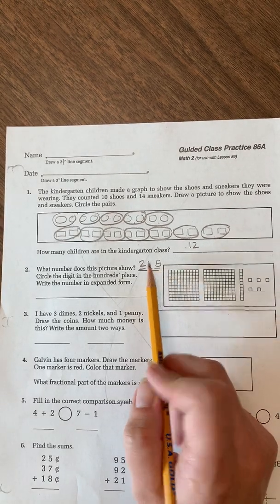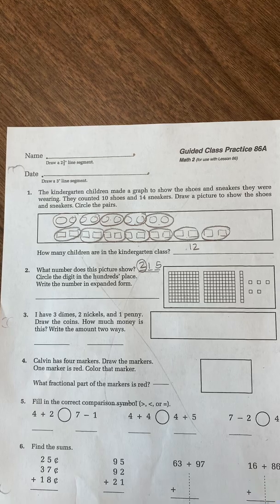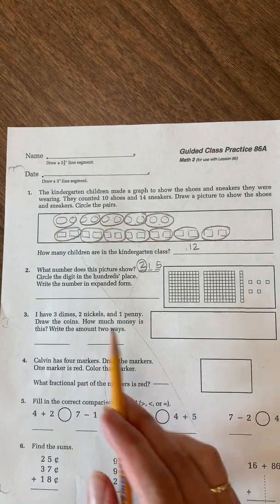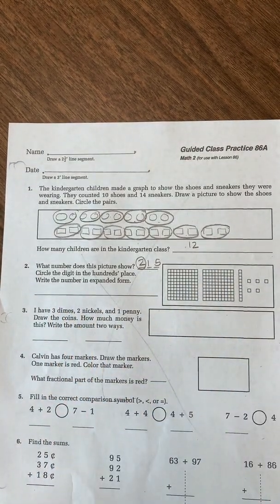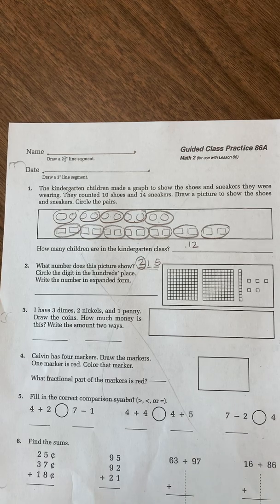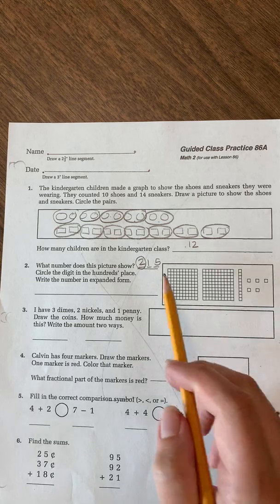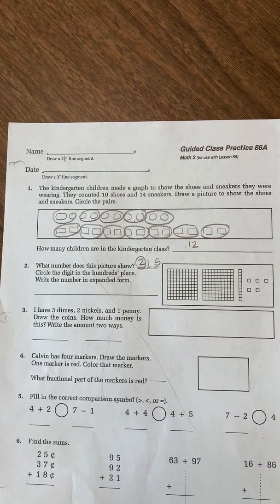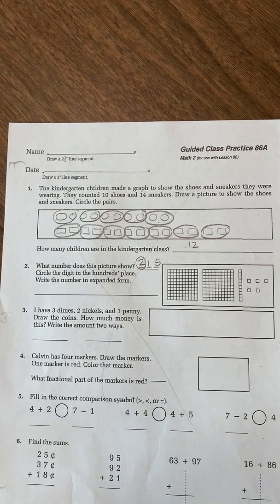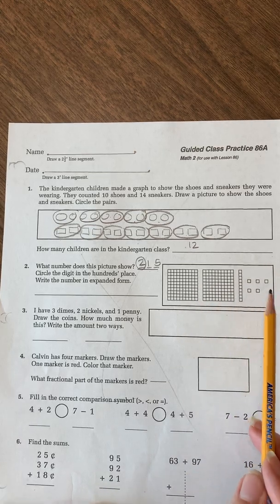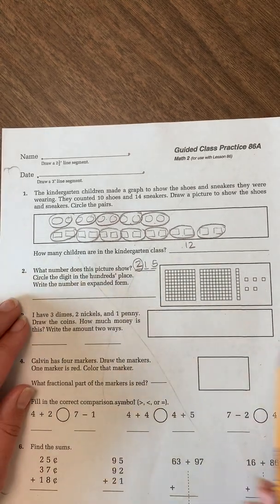Ones, tens, hundreds. Now write the number in expanded form. Remember, when we write in expanded form, we're breaking down this number to show what we used to add. What did we use to add to make that number?